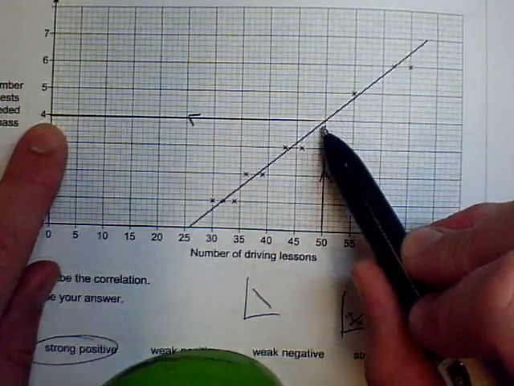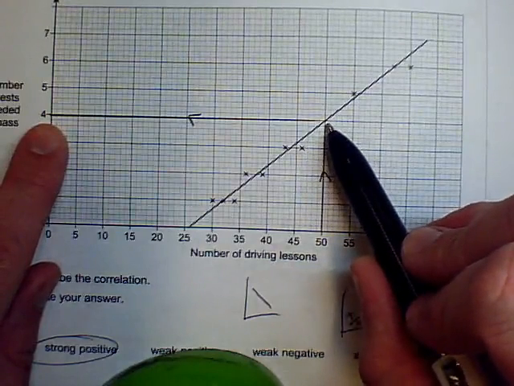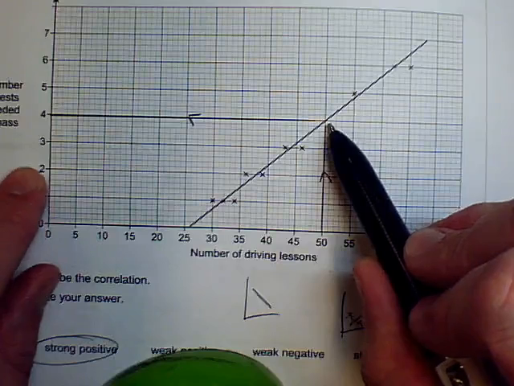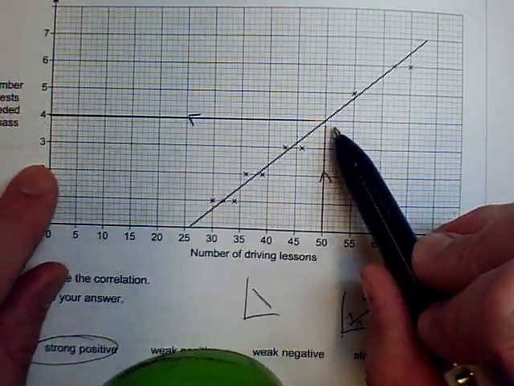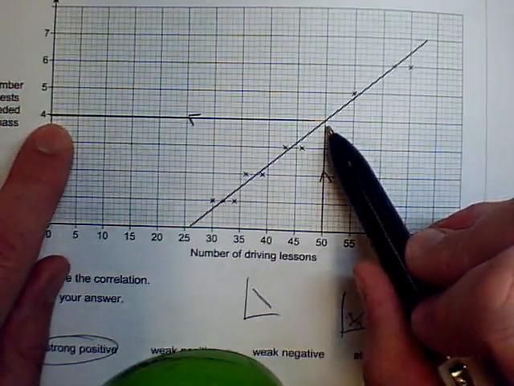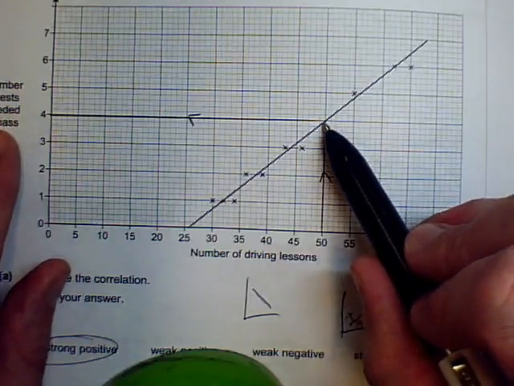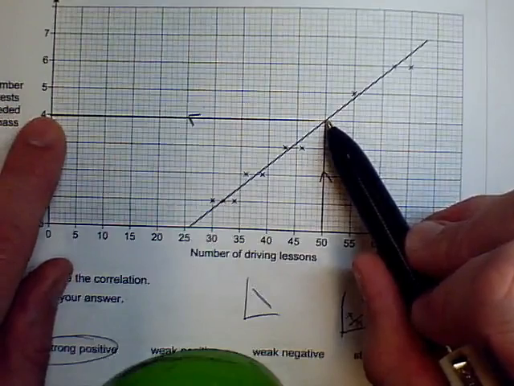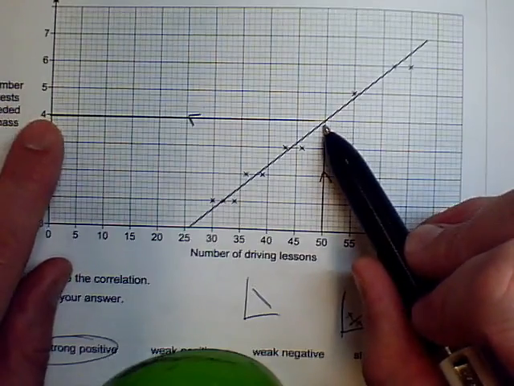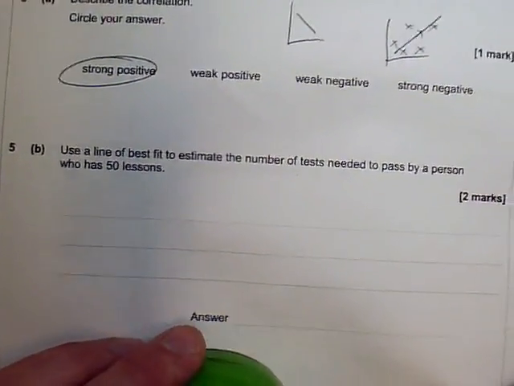Now if your line of best fit isn't quite at the top there, say it went through at this point here, you would need to round this up. Because of the number of tests, you can't have 3.8 tests, for example. So you would need to say they would need 4 tests. Okay, so if your line isn't going quite through the top at 4, like my one is, you would need to round it up simply because the number of tests needed must be a whole number.